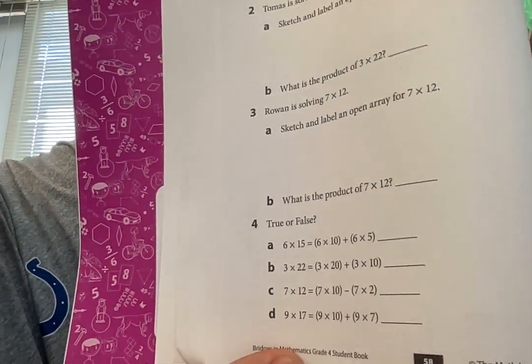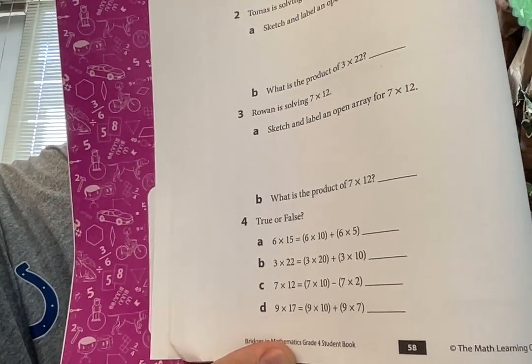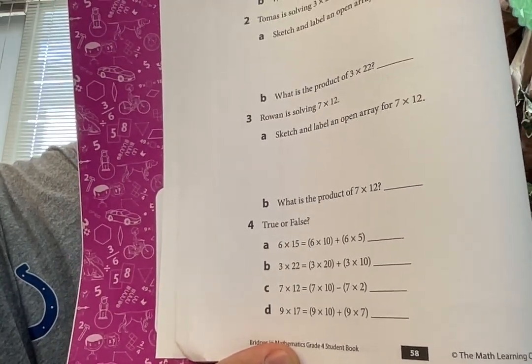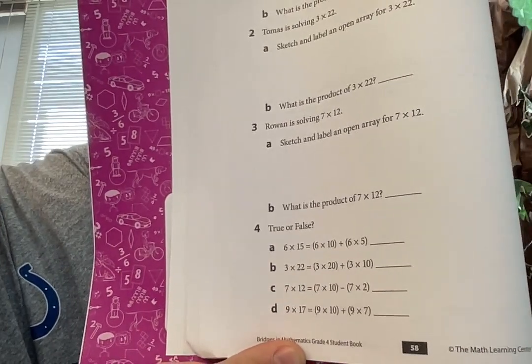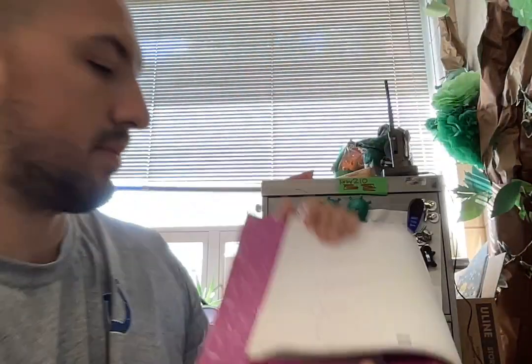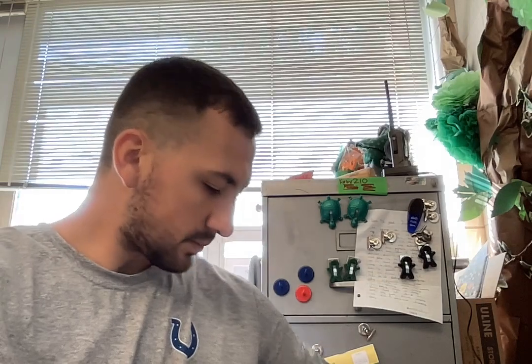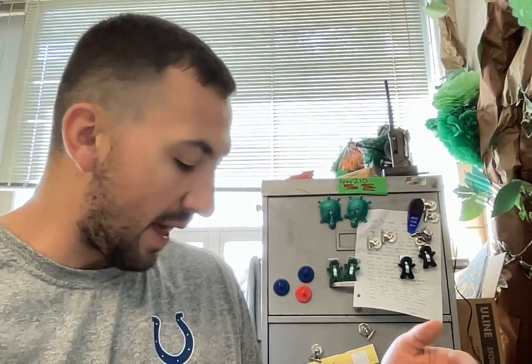D, 9 times 17 is equal to parentheses 9 times 10 plus parentheses 9 times 7. A quick tip for that one, guys, it'd be a good idea to work out each of those parenthesis problems and then add or subtract them together so that way you can see if they do match up.